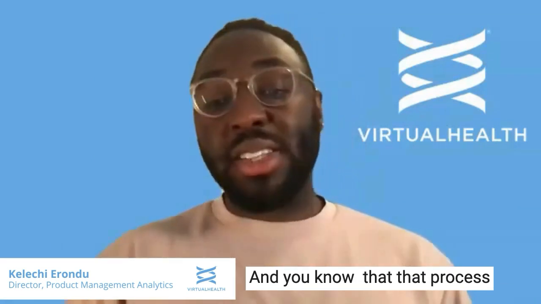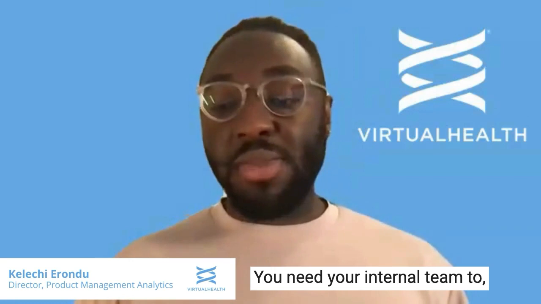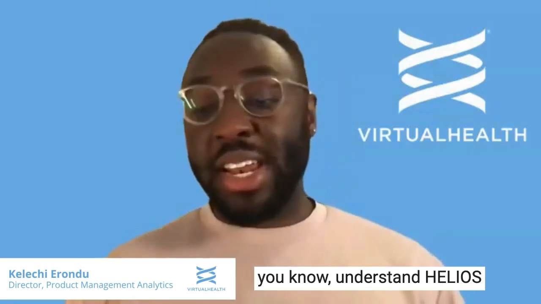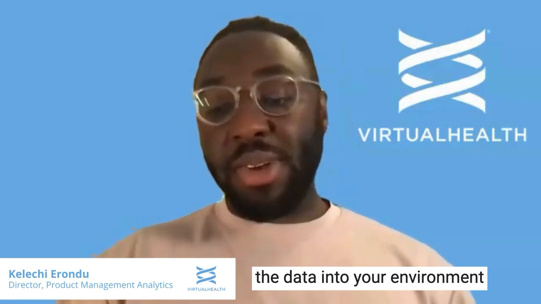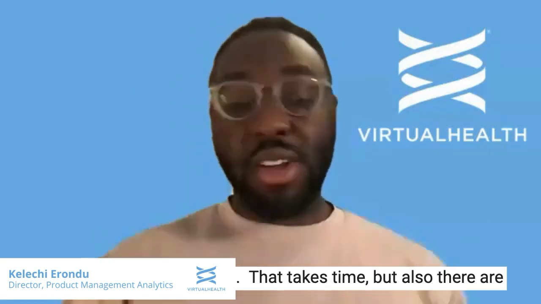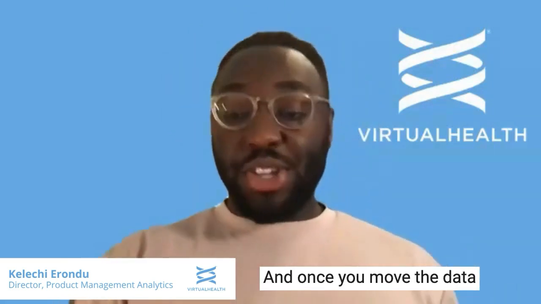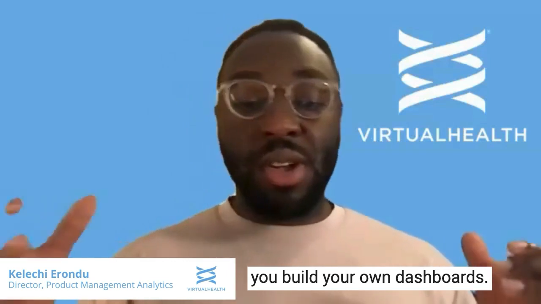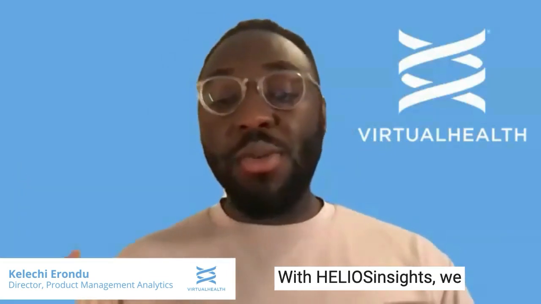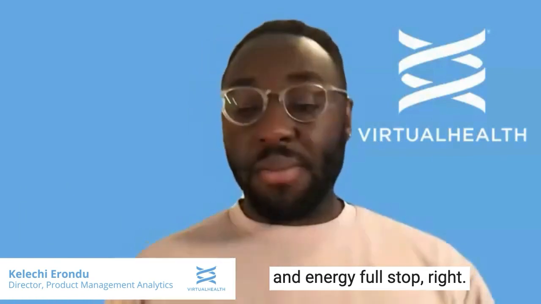And that process takes a lot of time. You need your internal team to understand Helios data first. Then you need to migrate the data into your environment. That takes time, and there are costs associated with that as well. And once you move the data into your environments, then you build your own dashboards. With HELIOSinsights, we want to remove that work and energy, full stop.